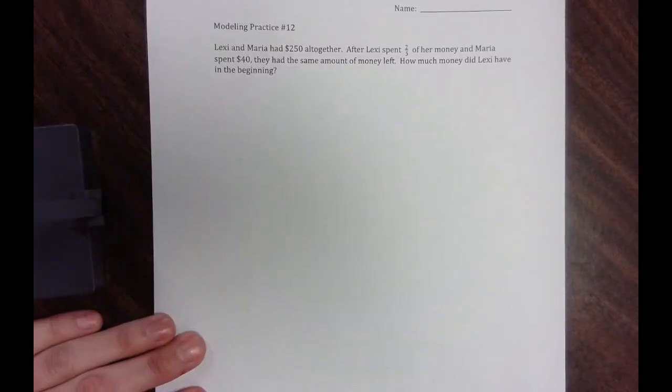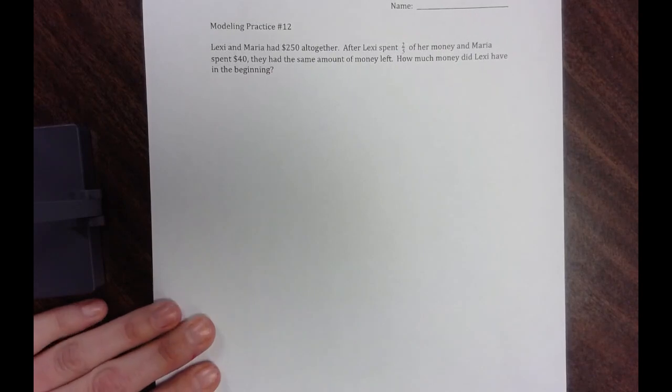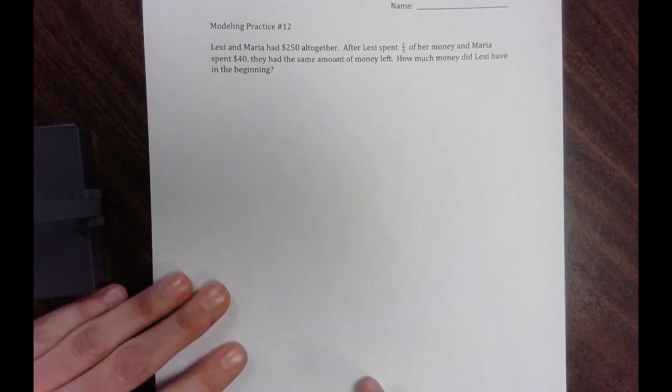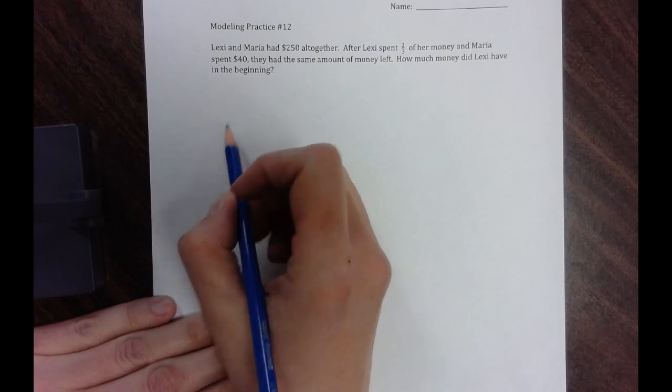Here's another problem that I'm going to model as a way to solve. Go ahead and pause the video and take a stab at it yourself. Okay, so here's my stab.